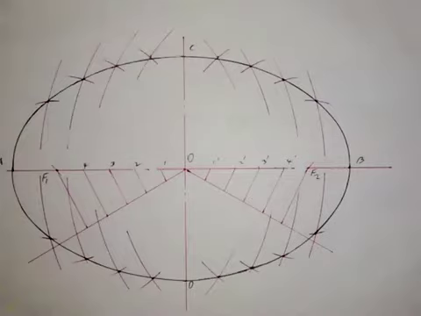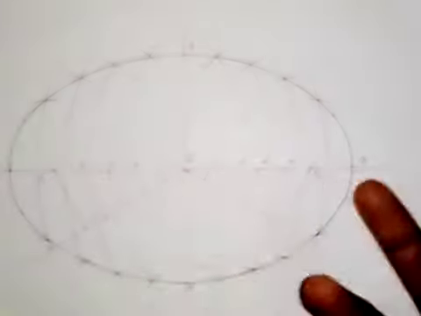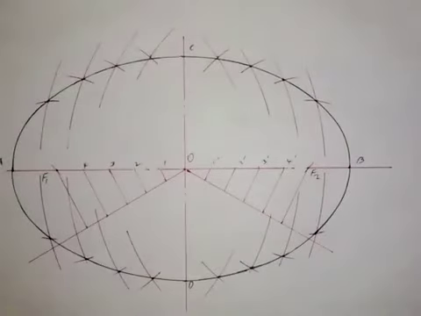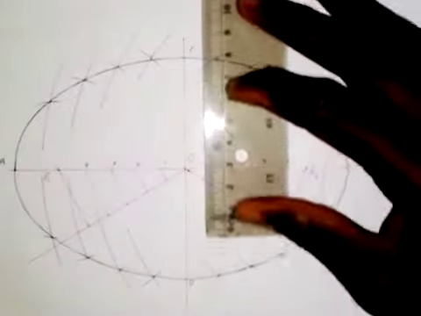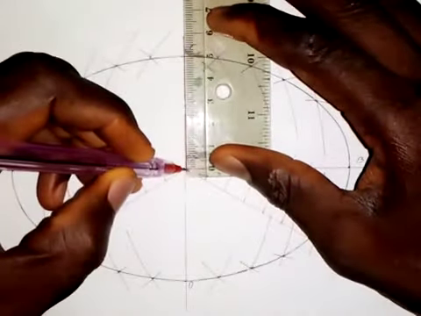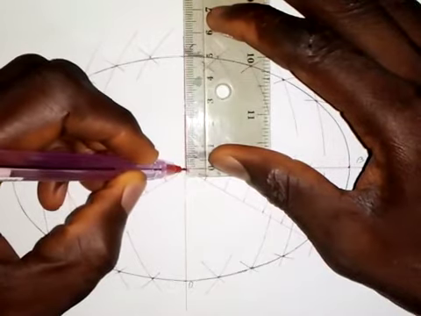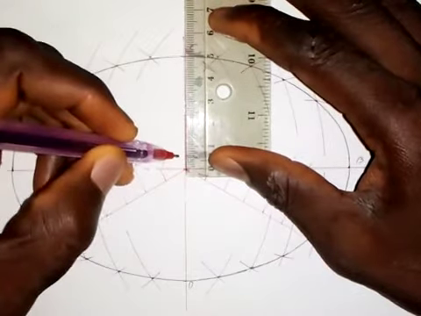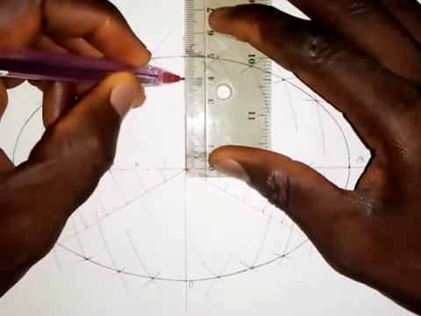So they may ask you to draw a tangent to a point 40 millimeters from the axis, from the major axis. So what you just need to do is to take a measurement from this minor axis here, from this point O, take 40 millimeters up like this.